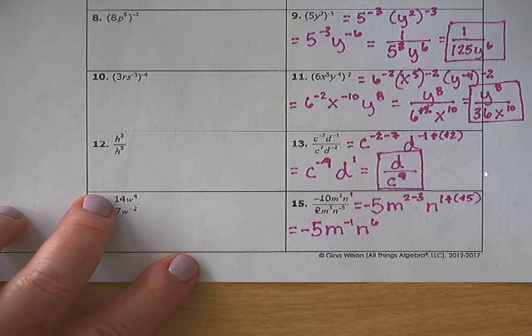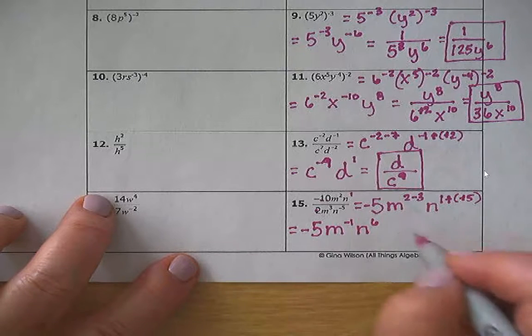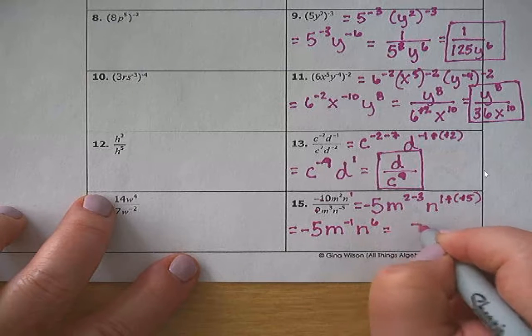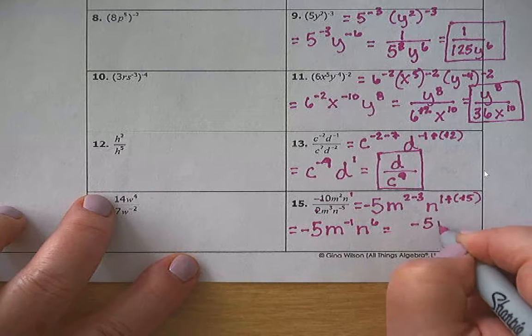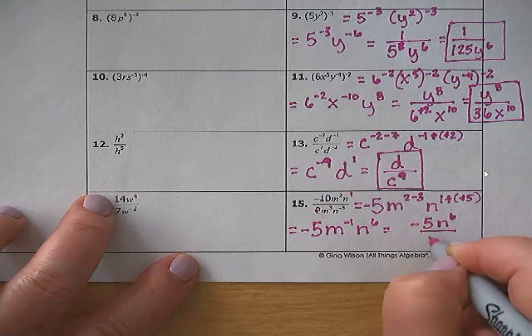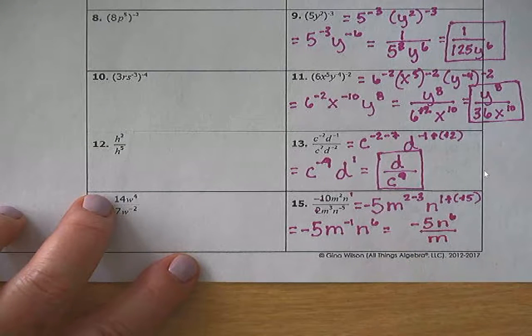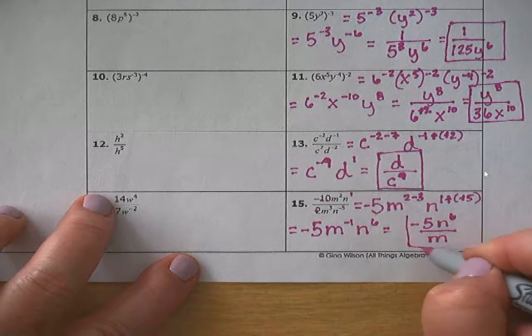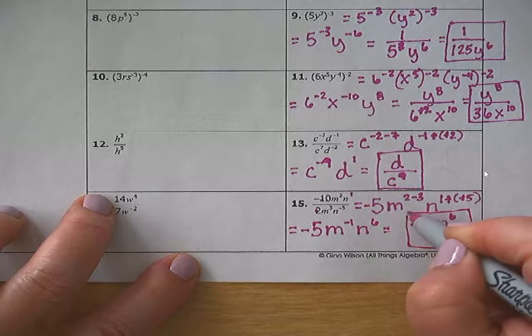The only part of this with the negative exponent is the m. So that's the only part that moves. So leave negative 5 to the 6th in the numerator and move your m to the negative 1 in the denominator, and it becomes m to the positive 1. And again, I don't have to put the positive 1 exponent.